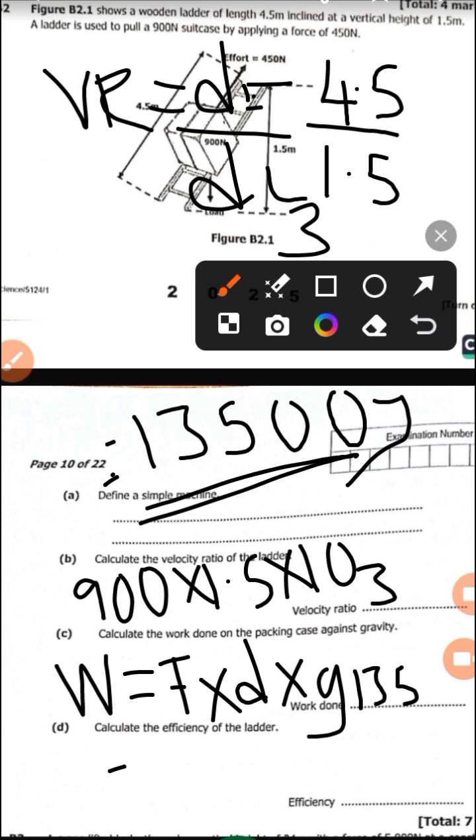13,500 joules. Then the last question, D, is saying calculate the efficiency of the ladder.